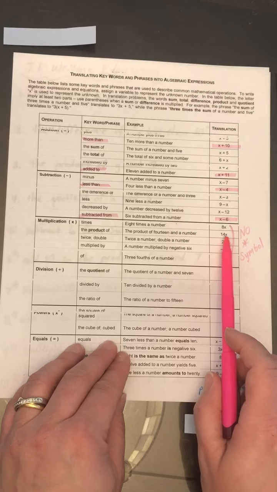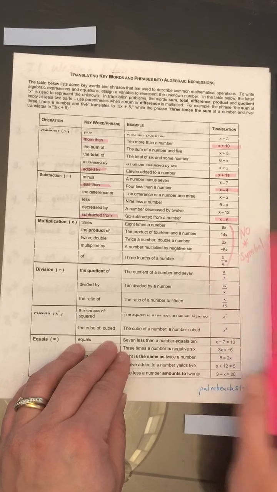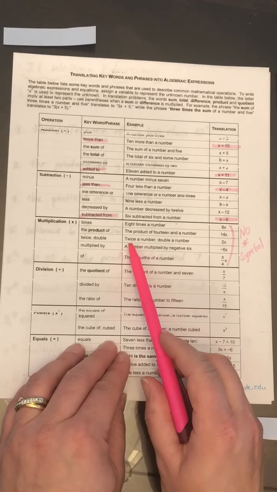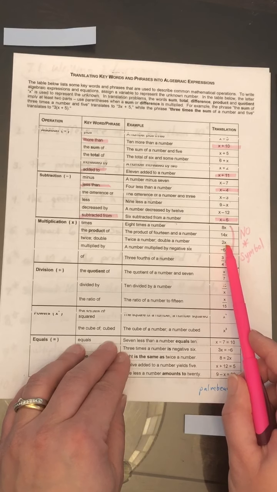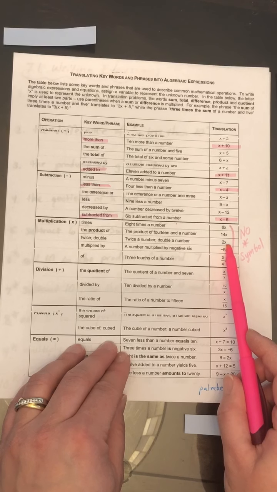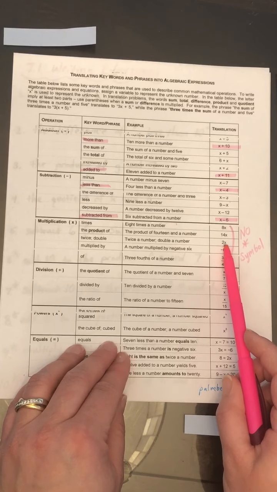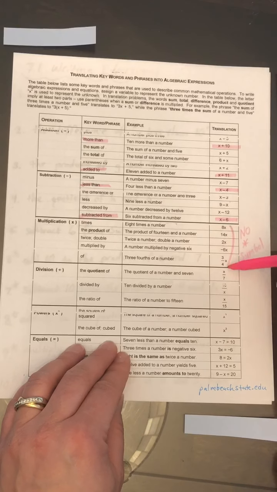So I actually read this as 14x. That means 14 times x, or 14 times a mystery number. What if I read twice a number, double a number? Well, if I want to double a number, that means 2 times it. So to show that, I write 2 times that number. No symbol needed. I write that 2, called a coefficient, right in front of the variable. That's something I want you to notice with multiplication more than anything.